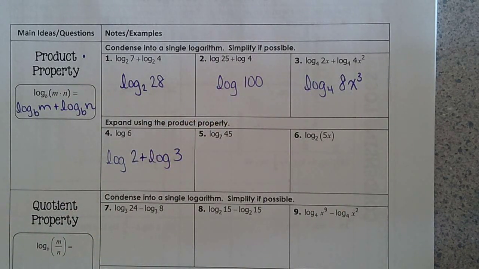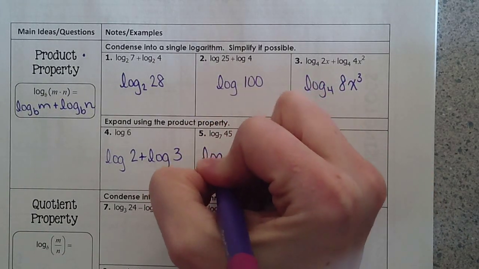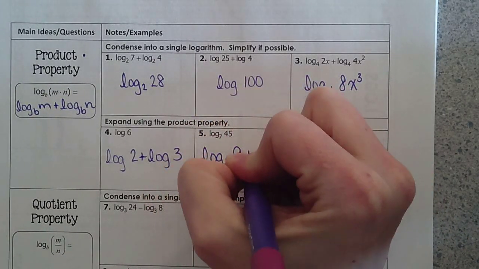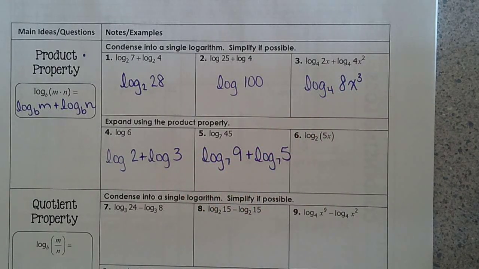Okay, 45, I have options. I could do 9 times 5. I could do 3 times 15. I'm going to avoid 1 times 45 because log of 1 is 0, so we don't usually write zeros, right? If I had other numbers, I'd try to match one of my other numbers, but I'm just going to pick one. I'm going to do 9 and 5. Log base 7 of 9 plus log base 7 of 5. I could have written log base 7 of 3 plus log base 7 of 15.